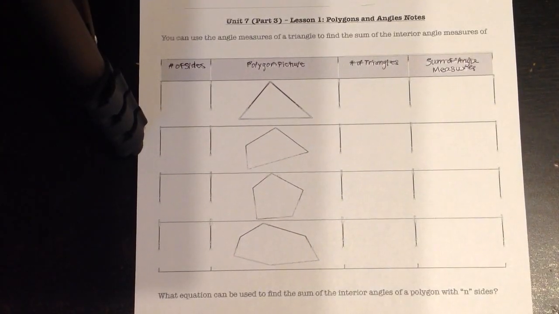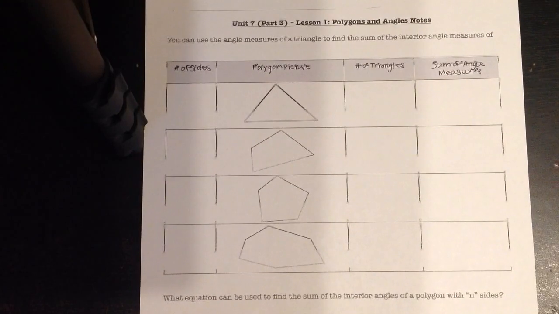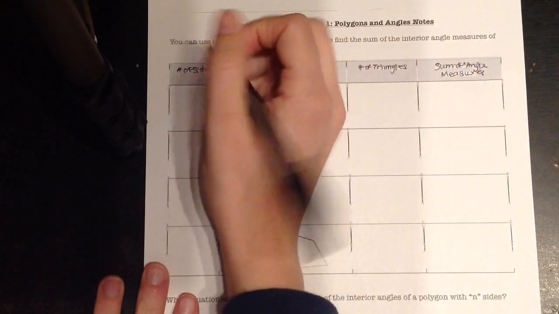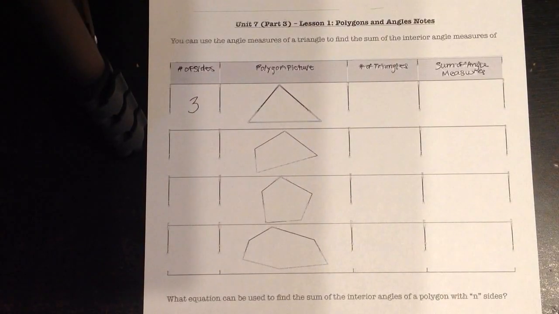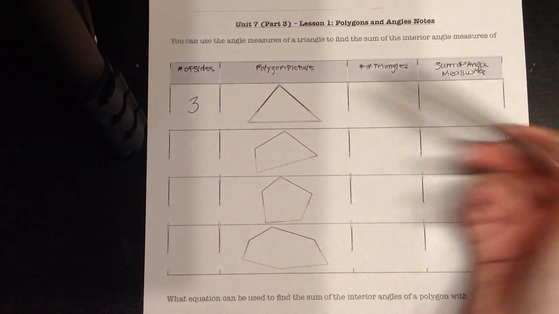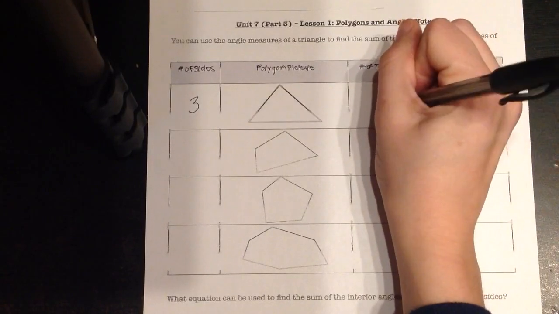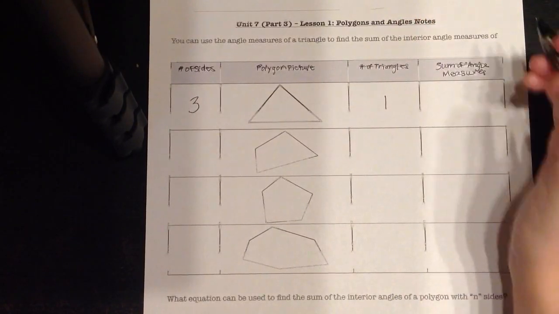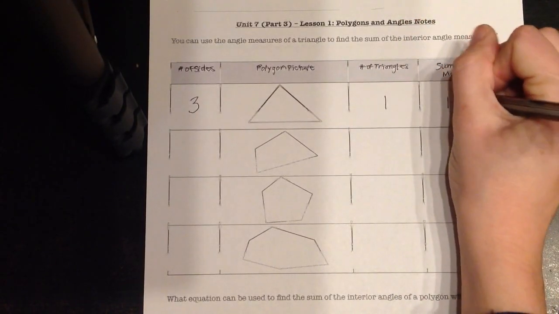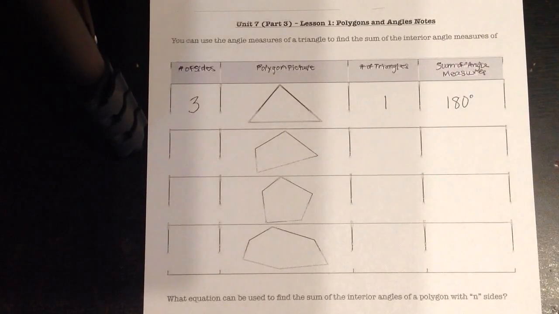All right, today we're going to be talking about polygons and angles. So you can use the angle measures of a triangle to find the sum of the interior angle measures of these different polygons. So let's start by looking at the triangle. We know the triangle has three sides. How many triangles are there? There's one, and we learned in our past unit that the sum of these angle measures is 180 degrees.